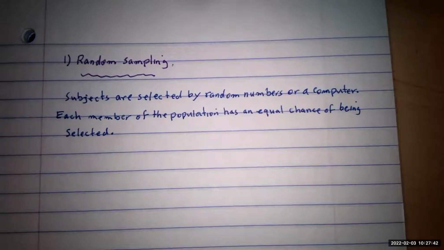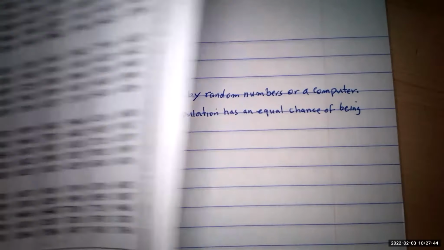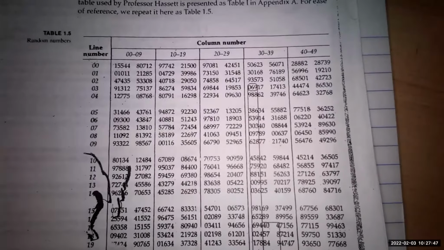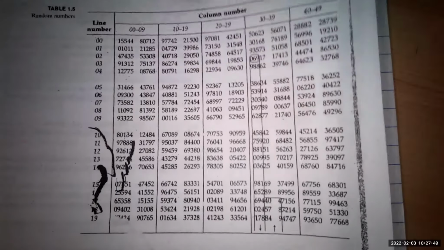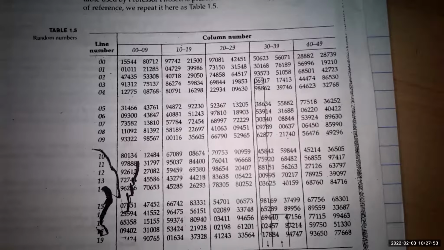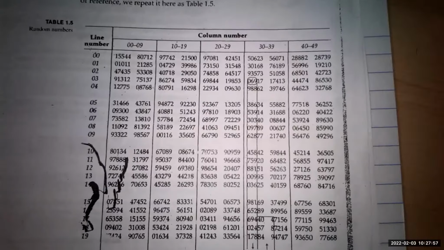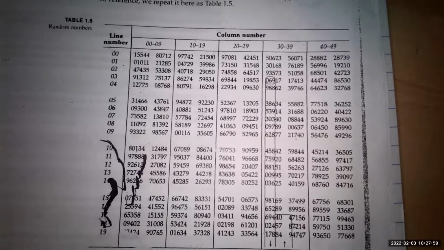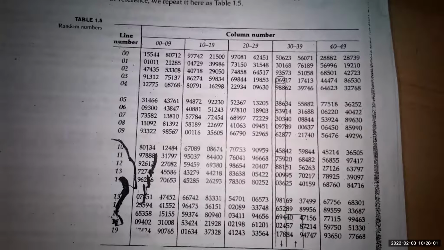Your random number table is something like this one. You can easily generate a random number table from your calculator or your computer. This is going to be your random table. Suppose I would like to pick 15 students randomly, and I have the roster.